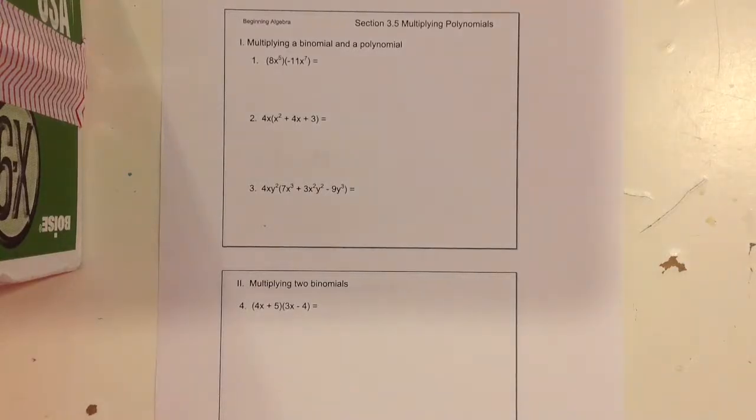Alright, this section is multiplying polynomials, 3.5. And with 3.5, when we are actually doing this, we're also using our product rule for our exponents. So you'll actually see the product rule used a lot in this section. And then after a while, you're going to get so used to it, you're not even going to think about the product rule. You're just going to do the steps.